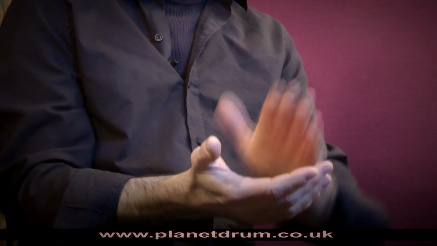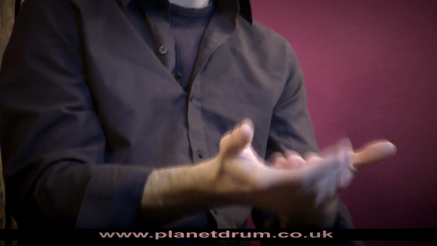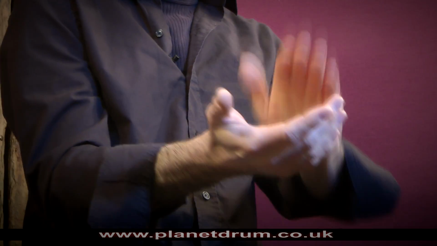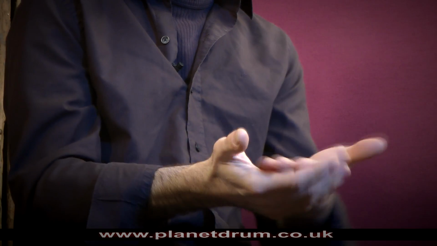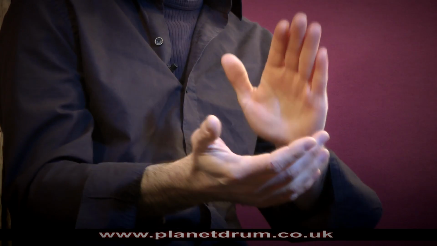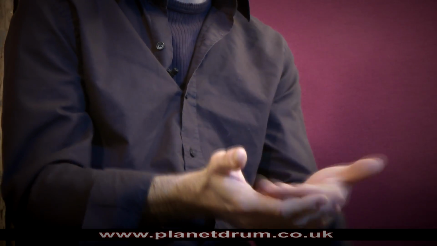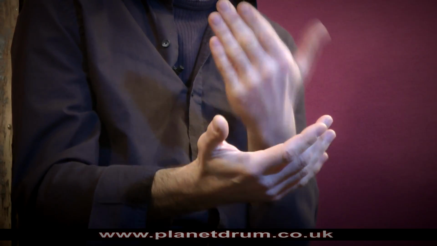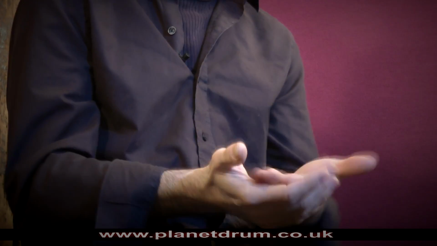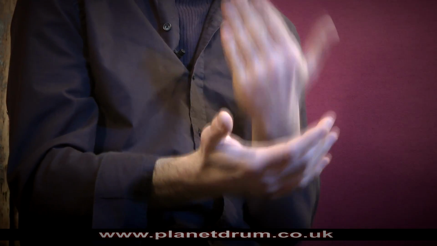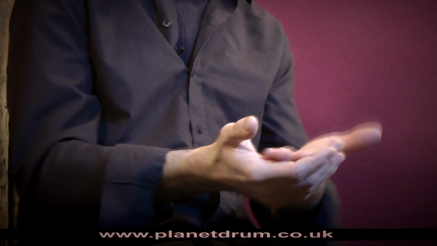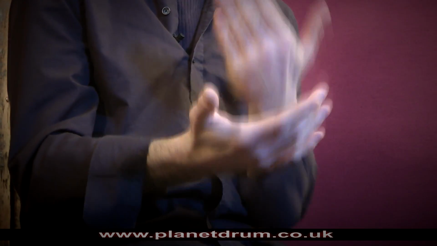Tadi genadum, tadi genadum, tadi genadum, ta.